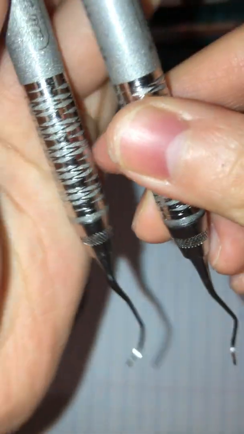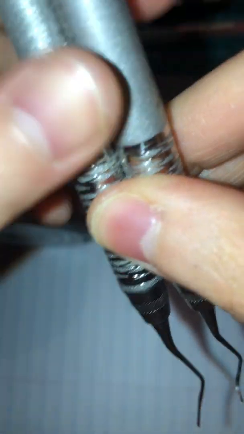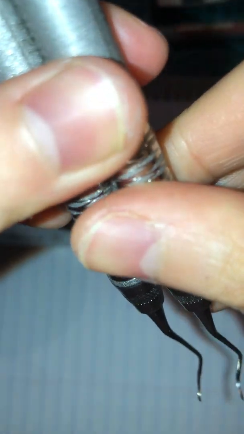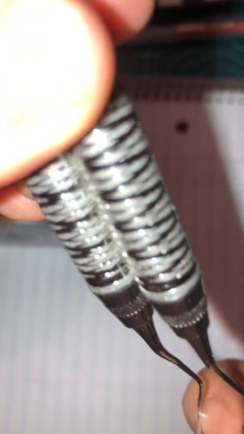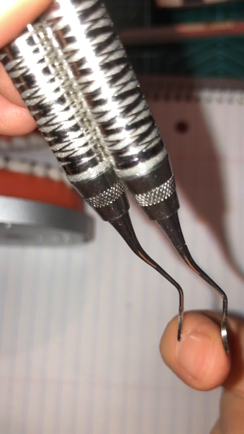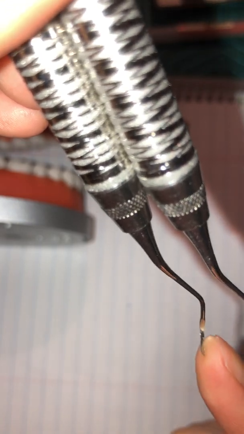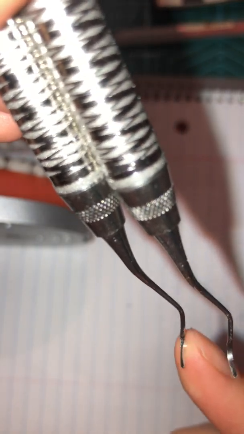So now when you put it together, you're able to tell that the 13-14, this side is lower, and the 15-16, this side is lower. So obviously when you turn it around, you know which side you're working on, and that's how you can tell the 13-14 and the 15-16.